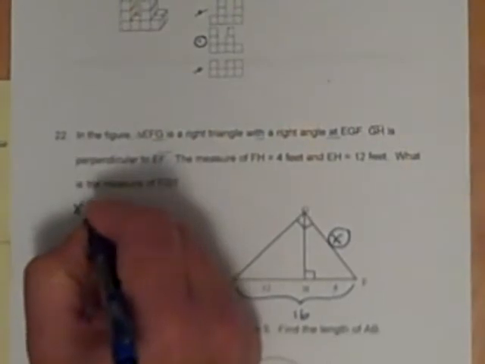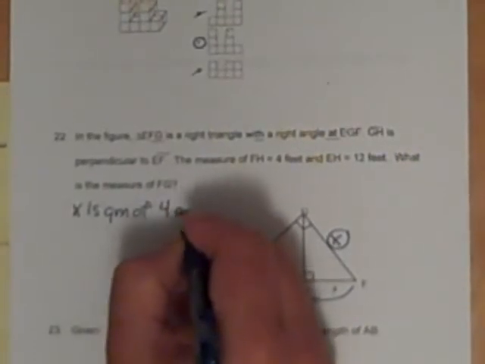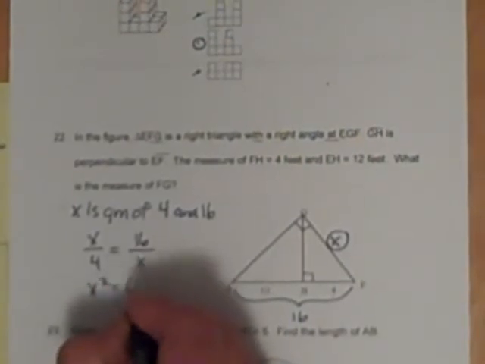X is the GM of 4 and 16. X goes on the diagonal. 4 and 16 here. X squared equals 64, therefore x equals 8. And that's 22.